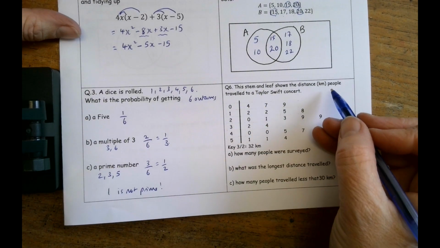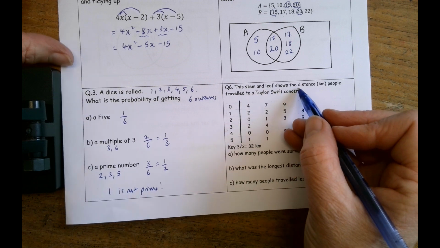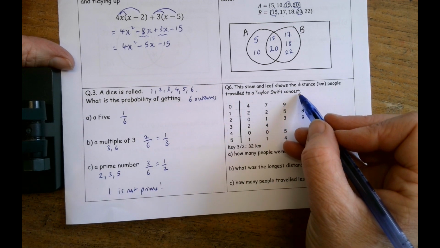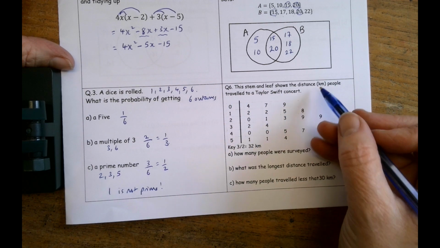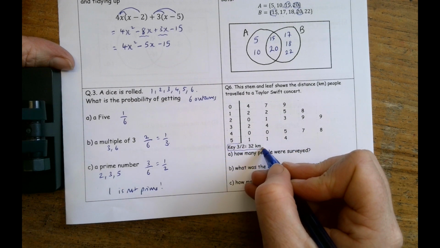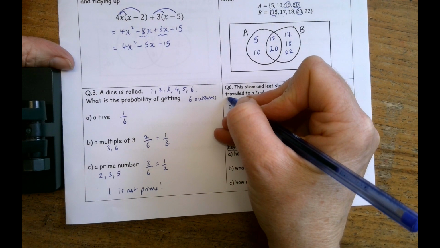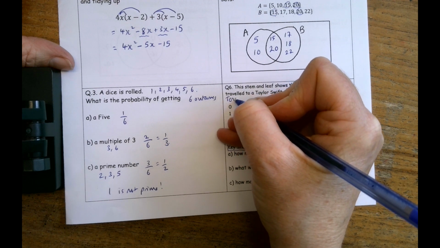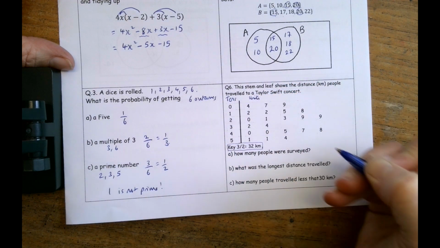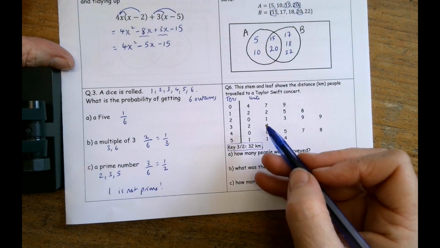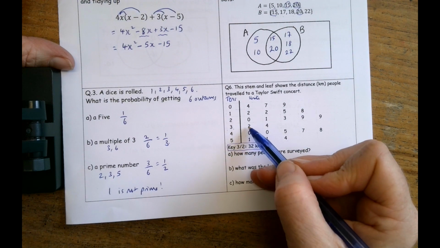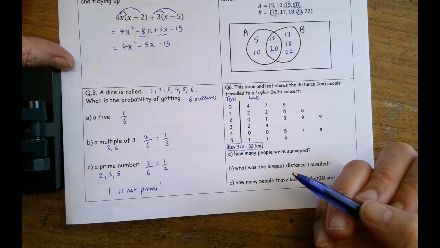So this is a stem and leaf diagram. This is new for us. This stem and leaf shows the distance people traveled to a Taylor Swift concert in kilometers. And we've got to look for the key here. The key here is that 3|2 is 32. So this is my stem, which is my tens, and this is my leaf, or my leaves, which are units. So for instance, 3|2 means 32 kilometers.